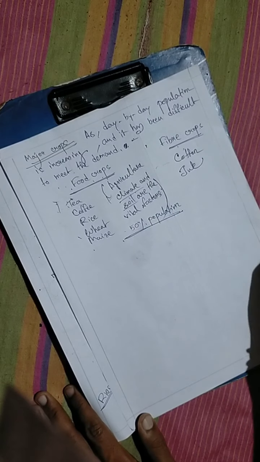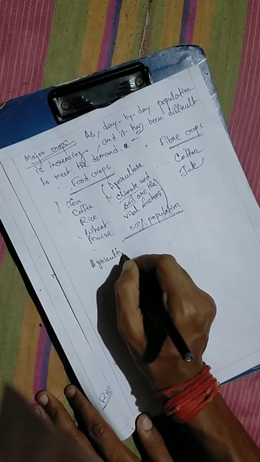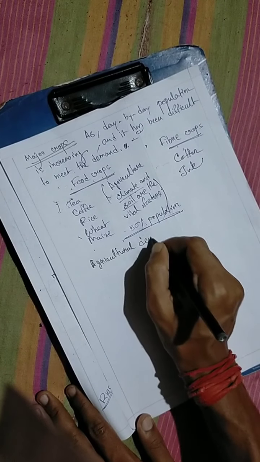We saw the major crops. Now we are going to see the last one, agricultural development.